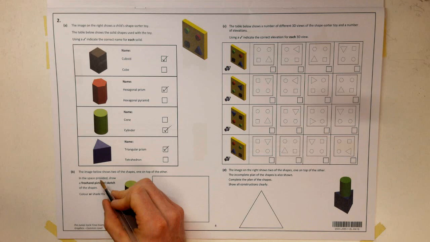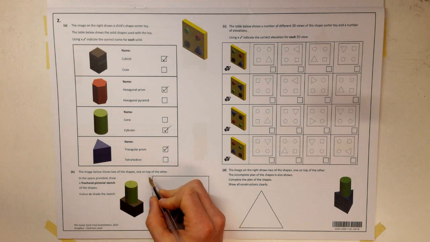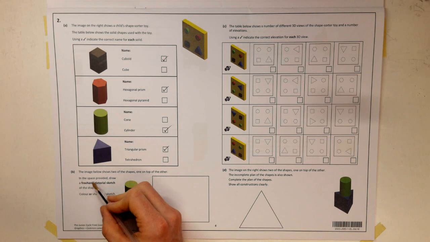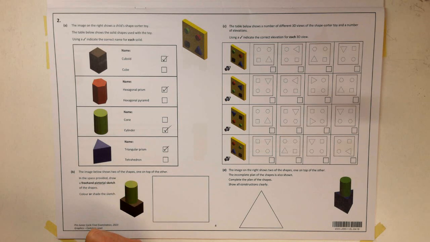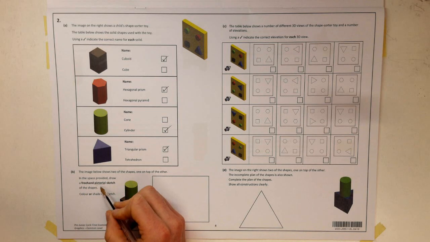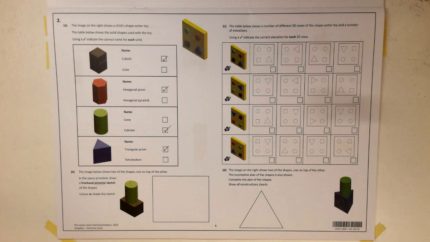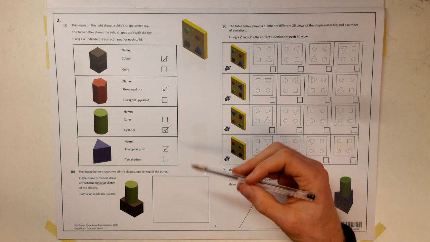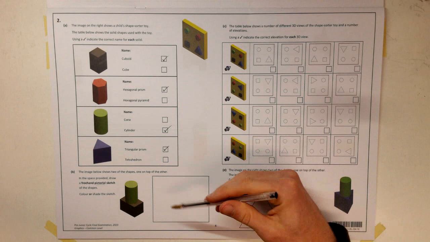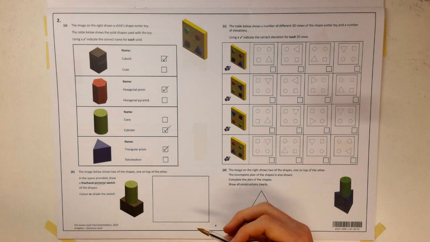Part B then. The image below shows two of the shapes, one on top of the other. In the space provided, draw a freehand pictorial sketch, pictorial meaning 3D, so 3D sketch of the shapes. Color and shade the sketch. So key thing we want to draw here, or make sure here, is that we're drawing it to proportions. So we'll break it down into its shapes.